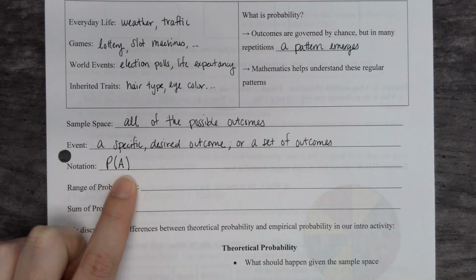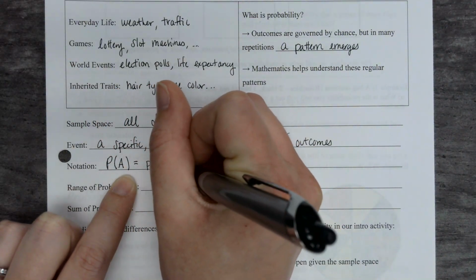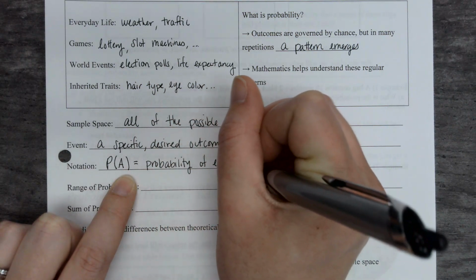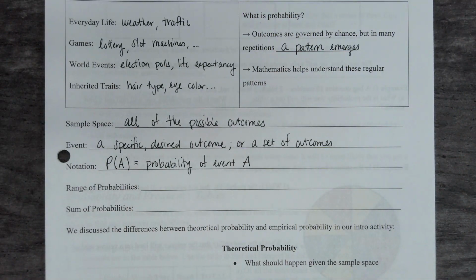It just means P of A. Usually it's going to be a capital letter A, or sometimes some other capital letter that represents our event, or we just have what is inside there. We want an ace, or we want heads, or we want tails in our outcome.